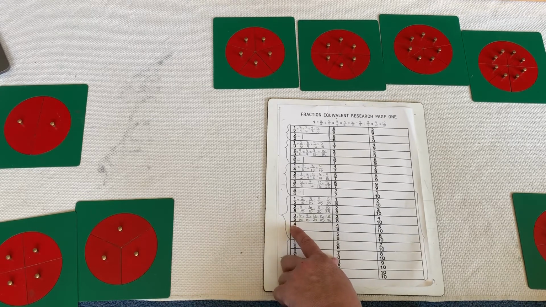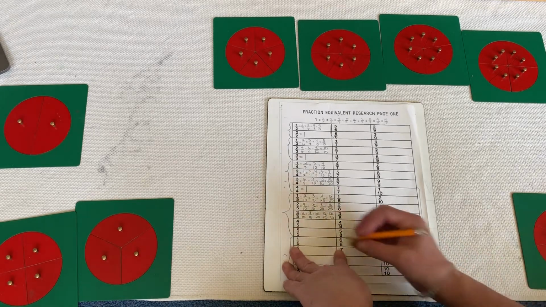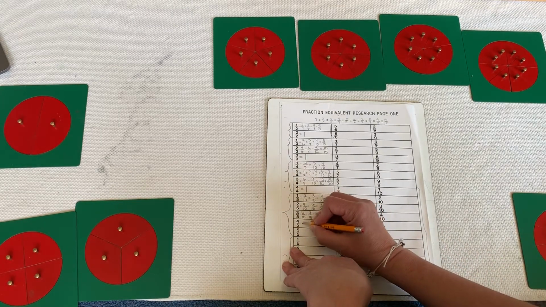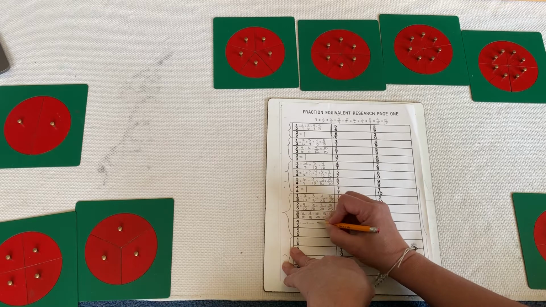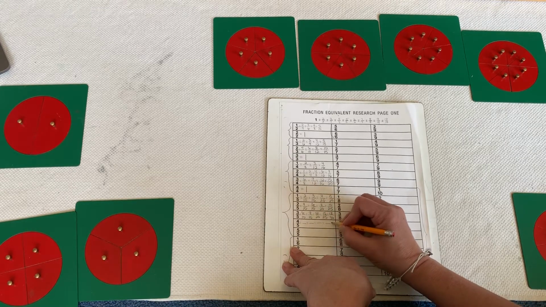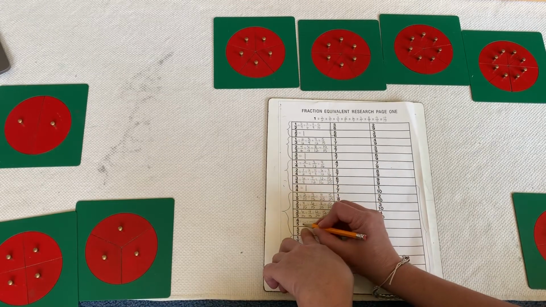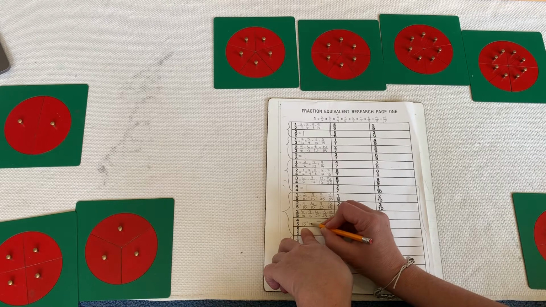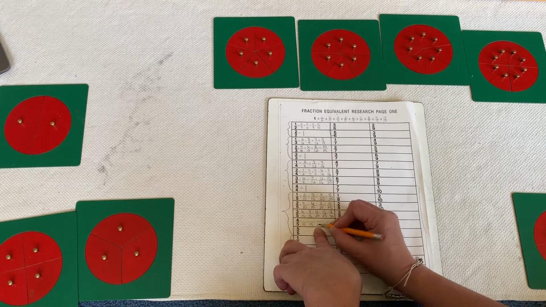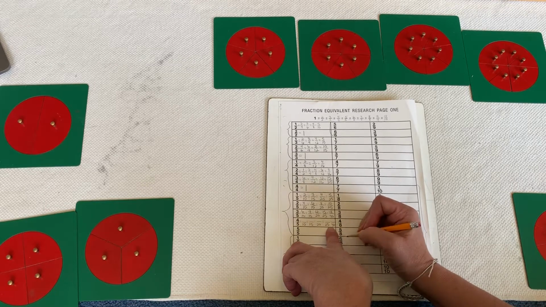Now 4/5. So notice the pattern. We're still going to count by 5s on the denominator, but we're going to count by 4s on the numerator. I can't hammer this home enough times. We need to know our multiples. 5, 10, 15, 20, 25, 30.